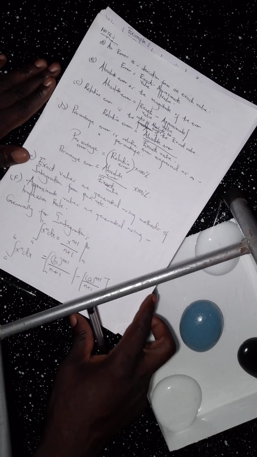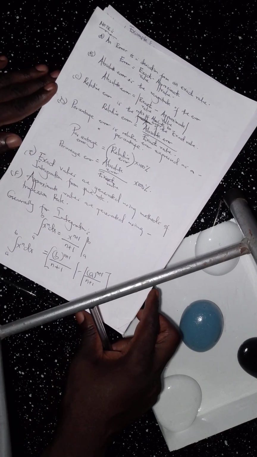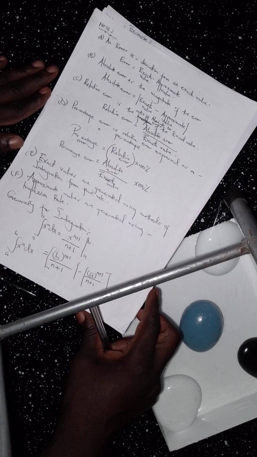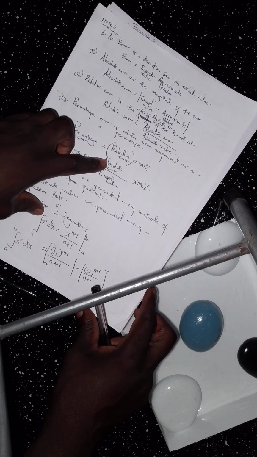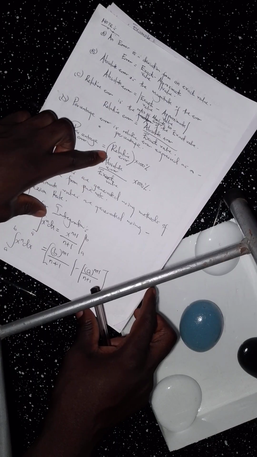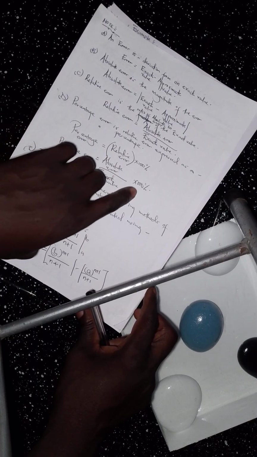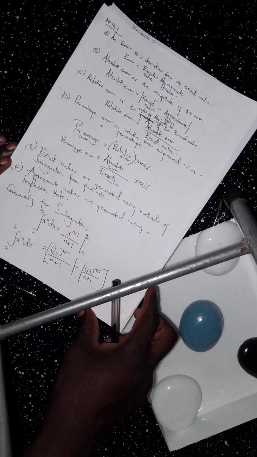If it is not that, then they will tell you to calculate the percentage error, and the percentage error is relative error times 100%. And since relative error is absolute over exact, then it is absolute over exact times 100%.